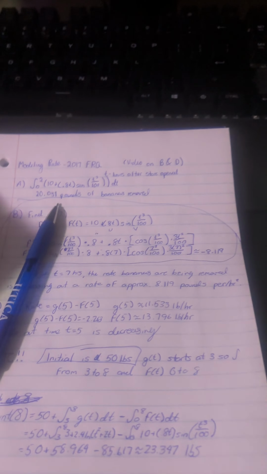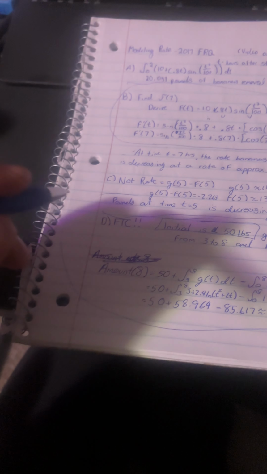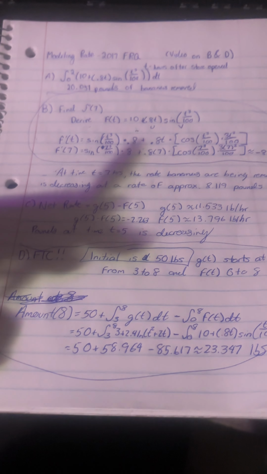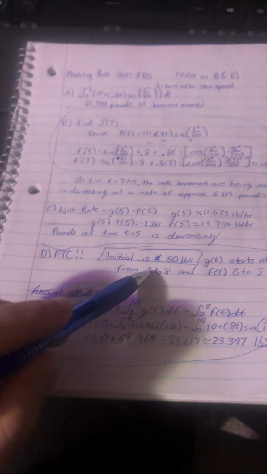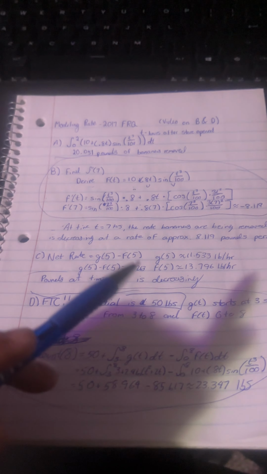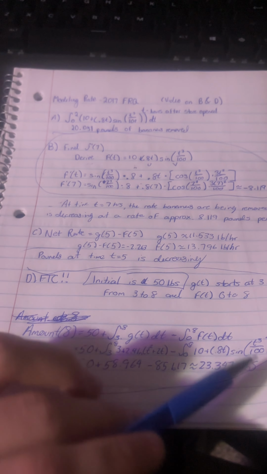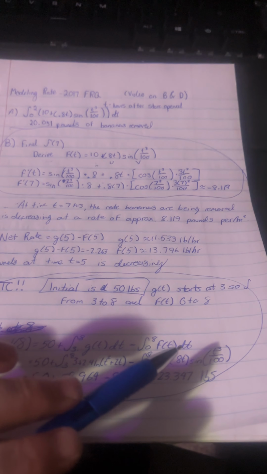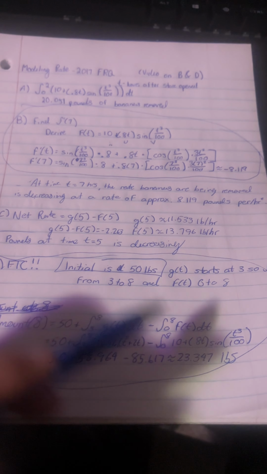Going on to part D, it asks how many pounds of bananas are on the display table at time t equals 8. So that's the work written down here. We use the fundamental theorem of calculus for this one. And we know you have to start with the initial amount, how many pounds of bananas you started with, which it says in the problem, 50 pounds. And we also know the function g of t doesn't start until hour 3 because that's when they start adding bananas again. So we only integrate from 3 to 8 because we need to know the amount at t equals 8. So we don't need to go beyond 8.